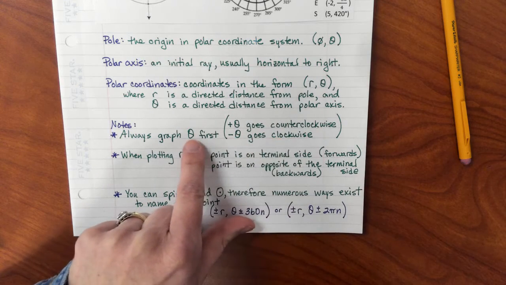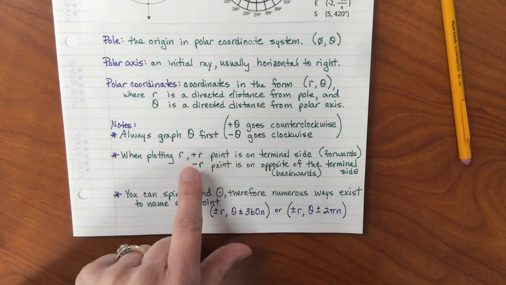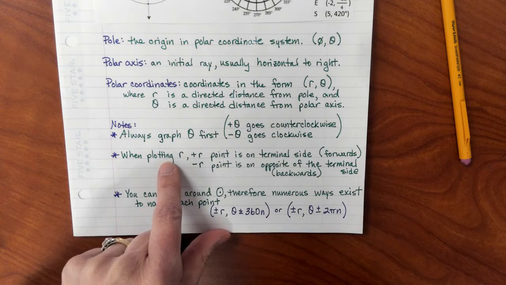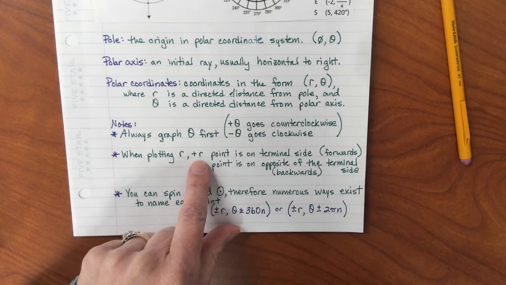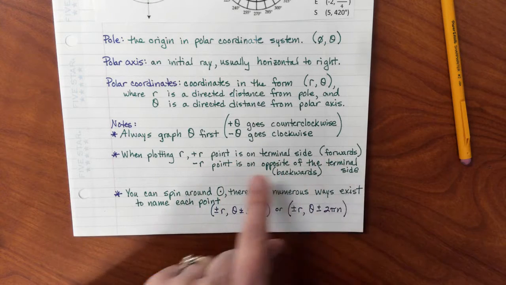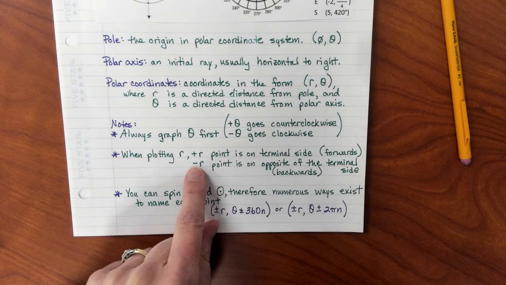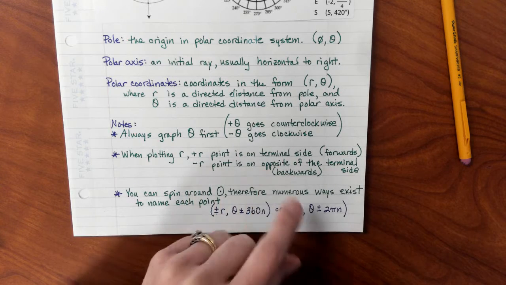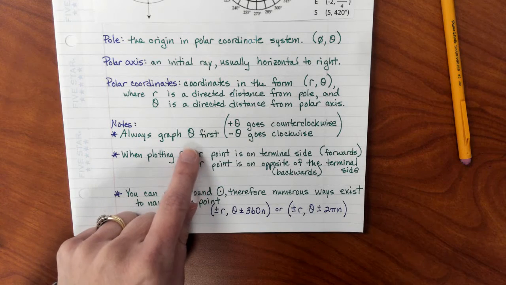But if you first graph the theta, figure out where you are on the circle, and then when you're plotting the radius, a positive radius is on the terminal side. You're going to go forward from the pole out to that radius. If it's a negative radius, you're going to essentially go backwards. You're going to go in the opposite direction of the terminal side at that theta.